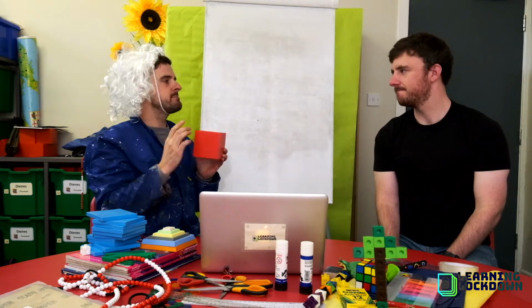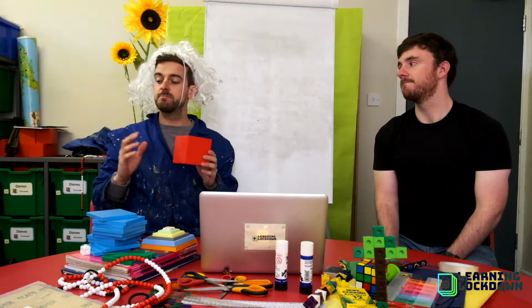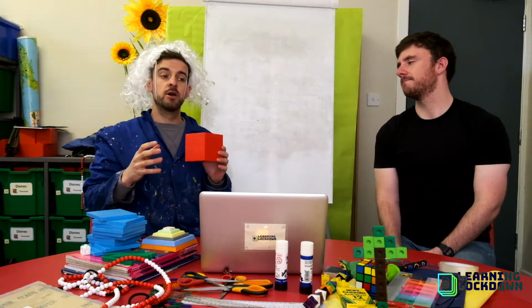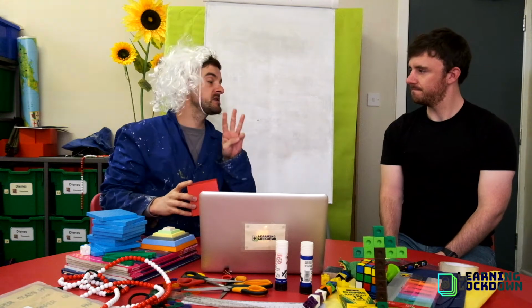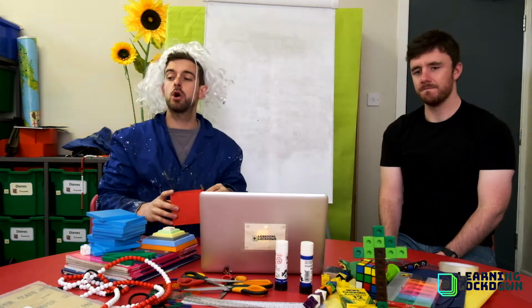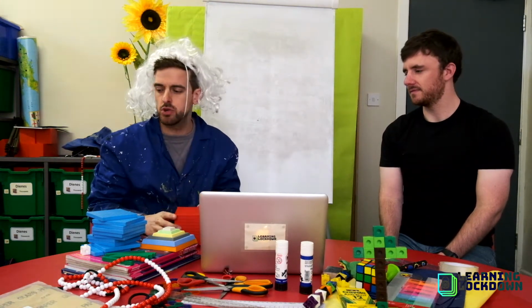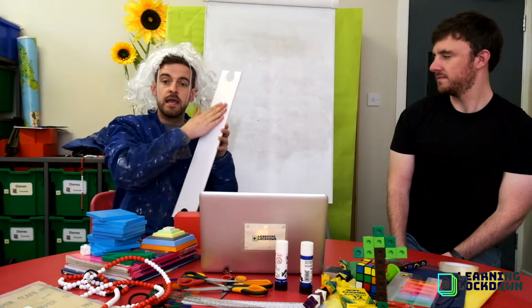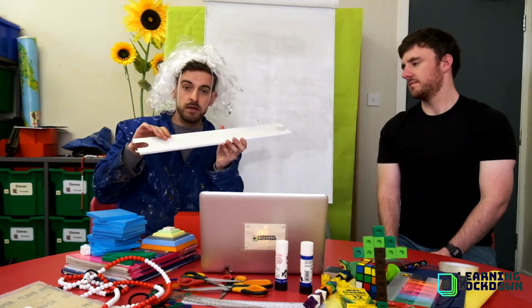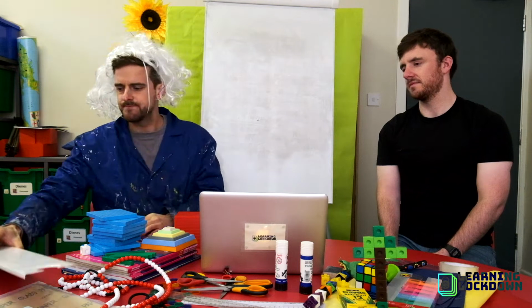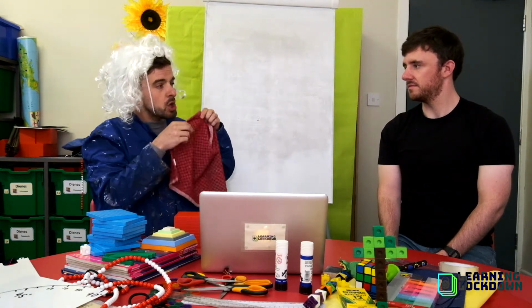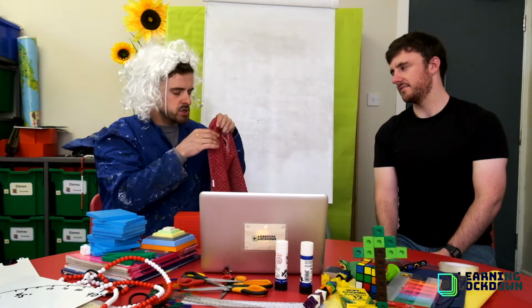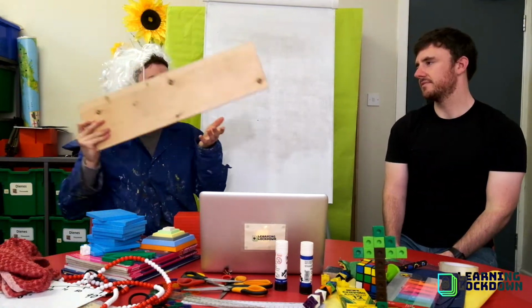But first of all, I'm going to make a prediction. What I've done with my surfaces, I've grouped them from smooth to rough. So these are the three surfaces I have chosen, but if you've got other ones at home, use as many surfaces as you can. I have got a piece of metal, and it's a very smooth piece of metal. I have got this surface, which is a tea towel, so it's soft, but I'm looking at texture. It's not smooth, it's probably a little bit more rough. And I've got a piece of wood.